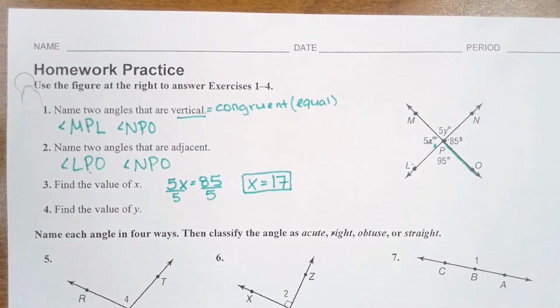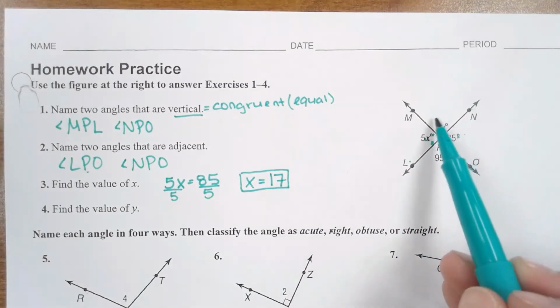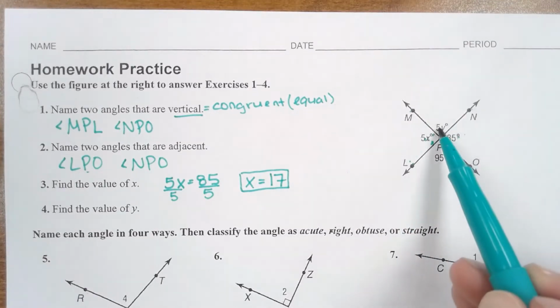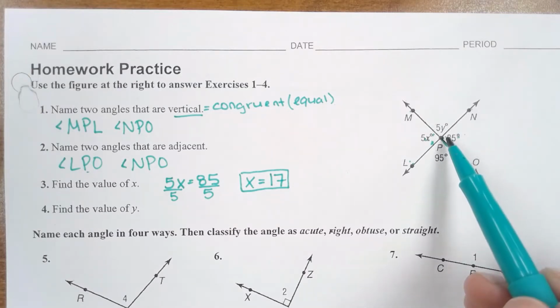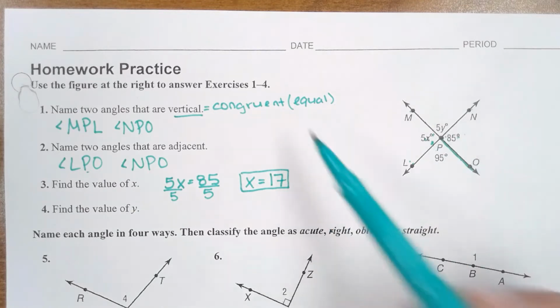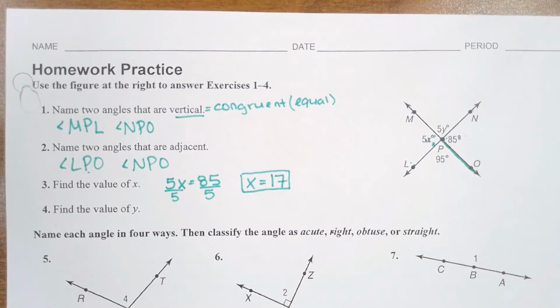Okay, next is to find the value of y. We can do the same thing with finding the vertical angle to 5y, since we're trying to get y by itself. The easiest way to do it is to take 5y and set it equal to 95, since these are vertical angles, and again we know that vertical angles are congruent.